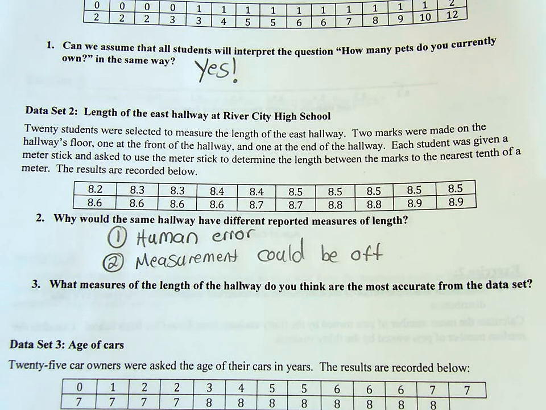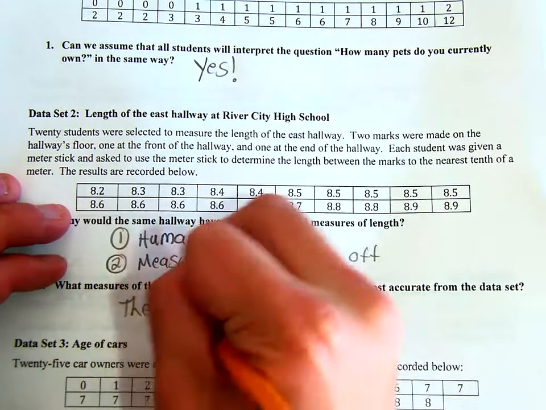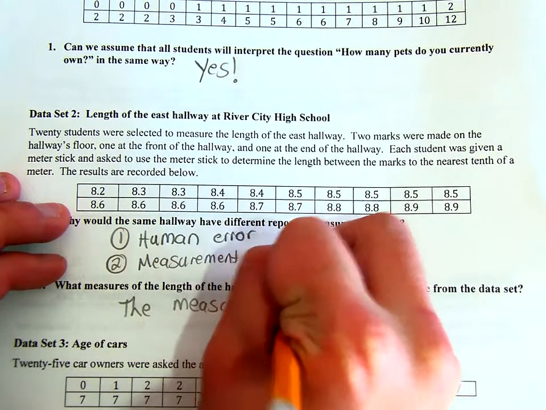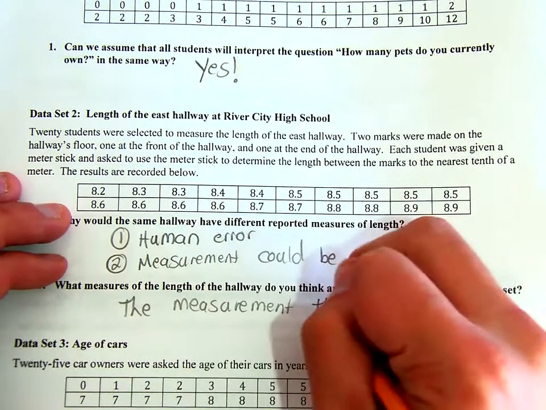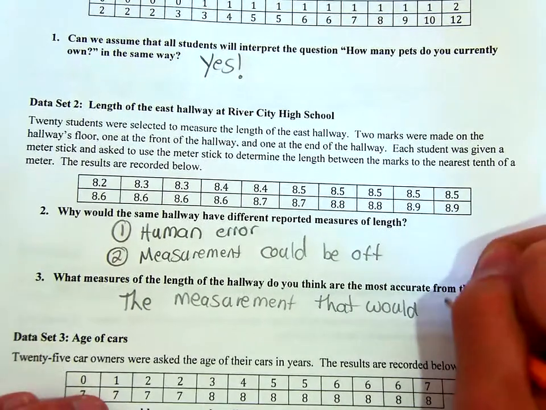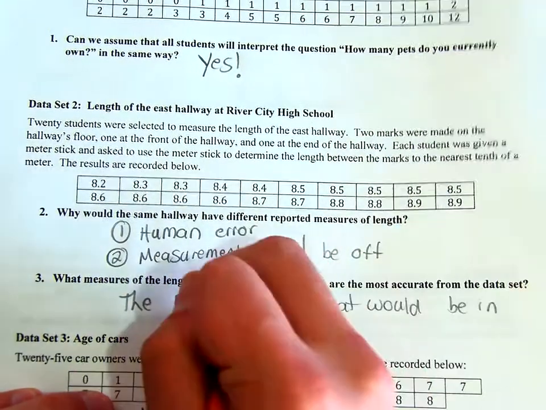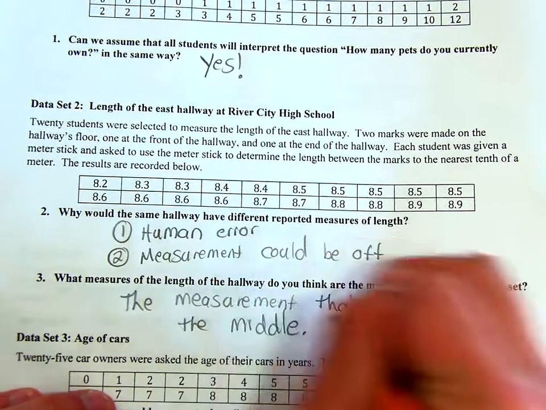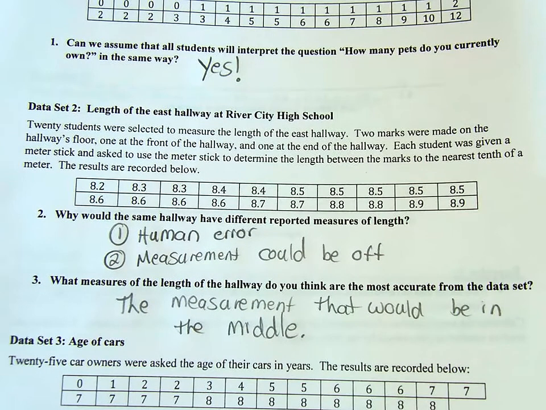Well, it would be the one that would be in the middle of the data set, the middle number, also known as the median.